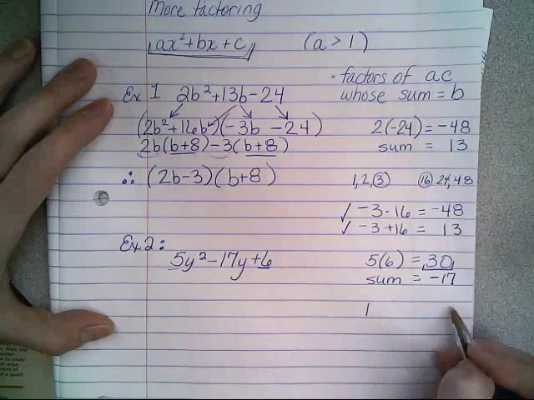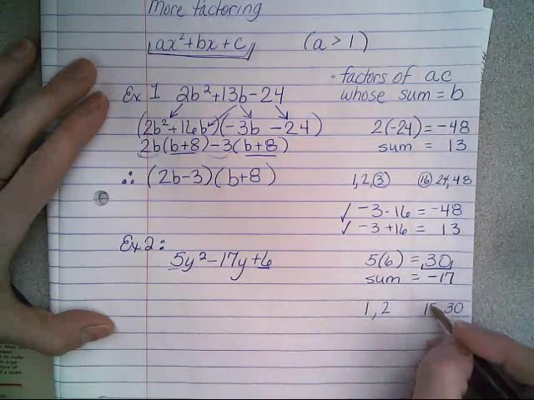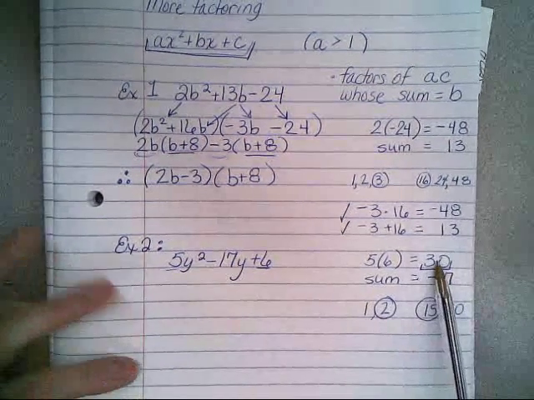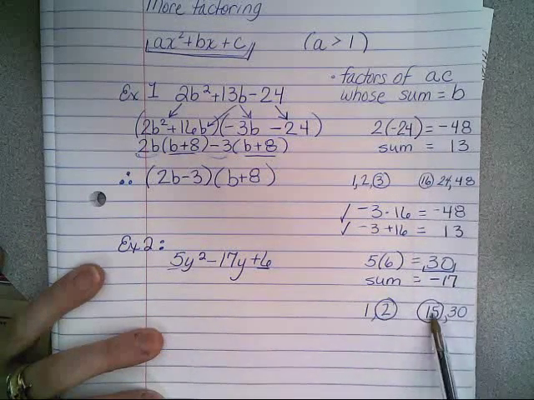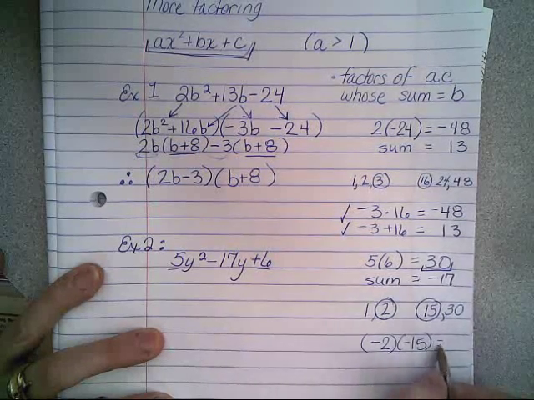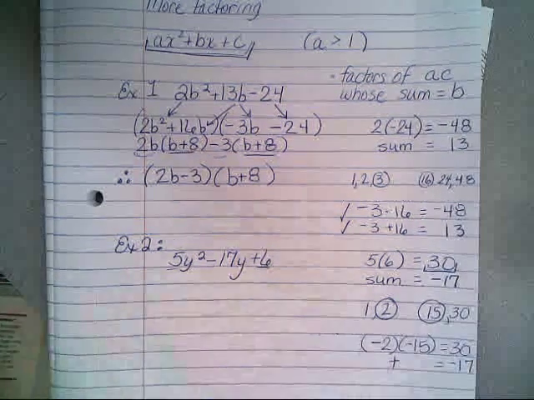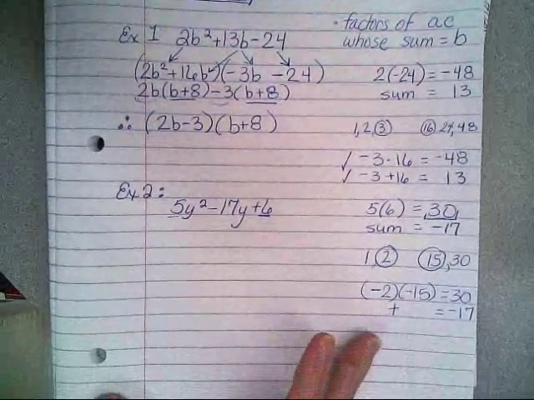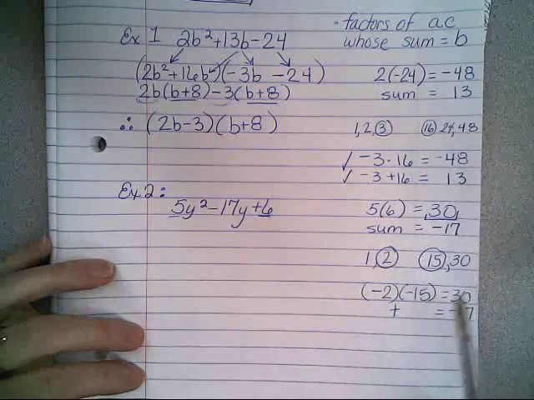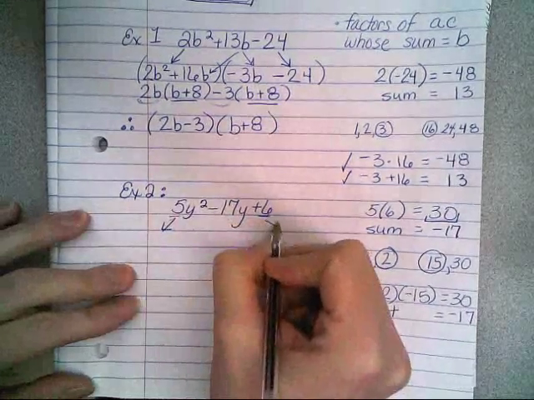So 1 and 30, 2 and 15, ding ding, 2 and 15 will give us a positive 30. If both of these are negative, it'll still give us a positive 30, and it'll still give us a sum of negative 17. So those are our factors. You could keep checking if you want, but 3 and 10 doesn't work, 6 and 5 doesn't work, only those work. And that's why we've been practicing the same technique over and over.